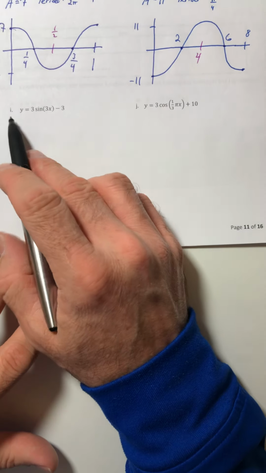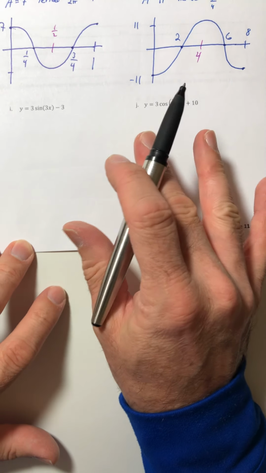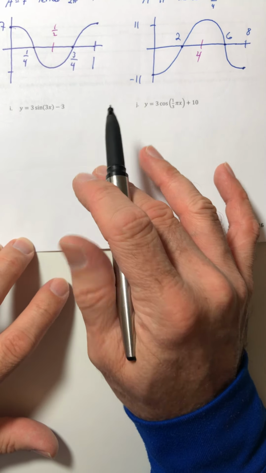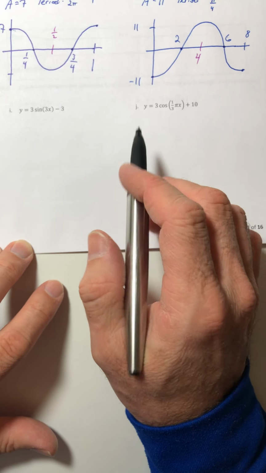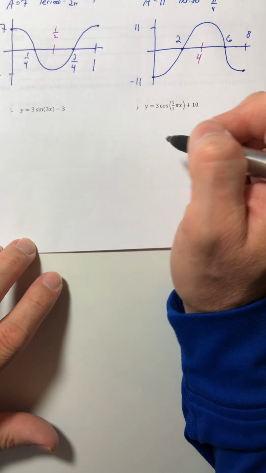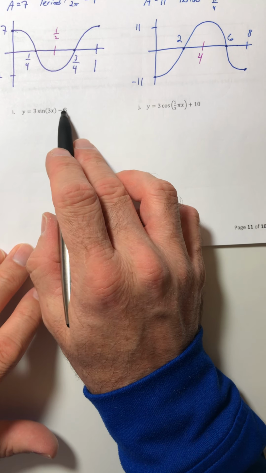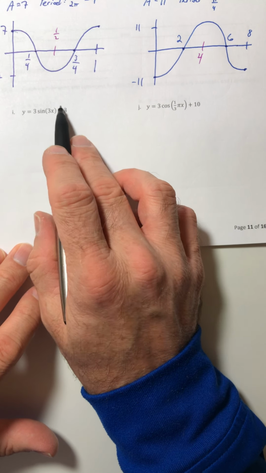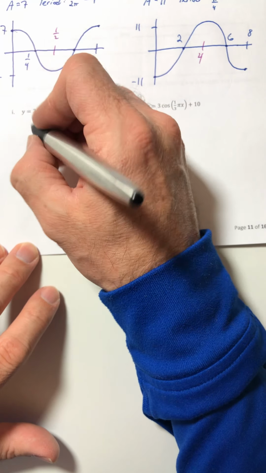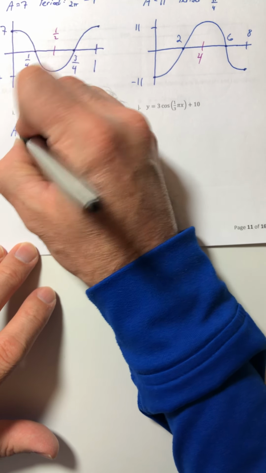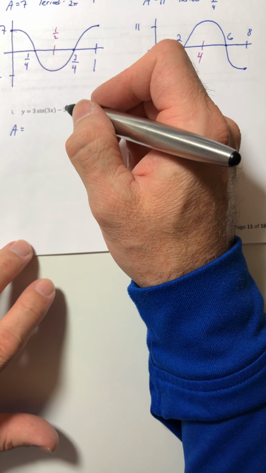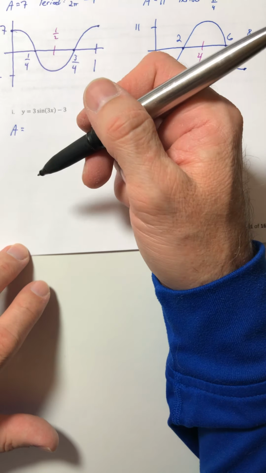Okay, let's go ahead and do part I. Part J, I'll leave that for you guys to ponder and check with the key. On I, it's a little bit different because now you've got a function that is going to shift down, which we haven't really talked about with trig functions, but we've talked about it with other functions.